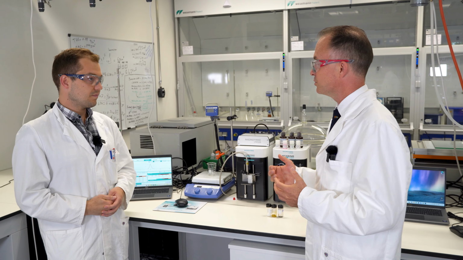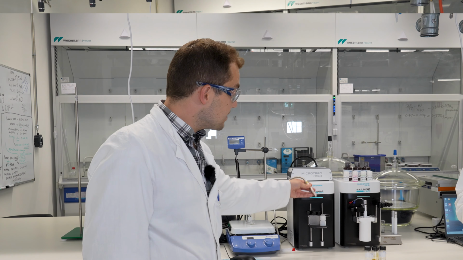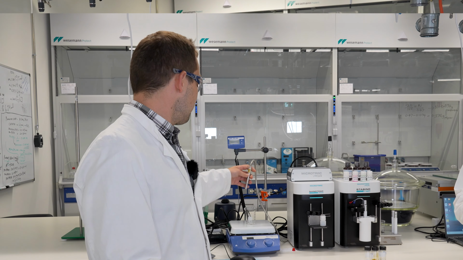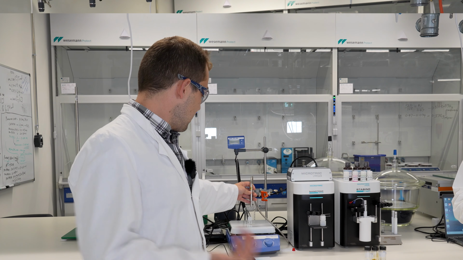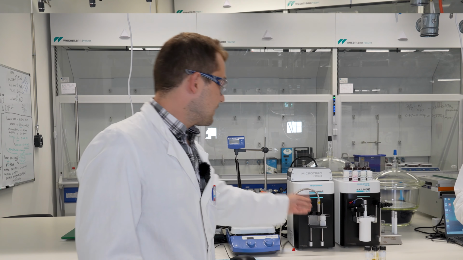And what technique is it using to make the particle size distribution measurements? It's a laser, dynamic light scattering, so we can use the laser to measure in steady conditions, or we can even measure in mixed or stirred conditions. So it's quite handy, very handy to use.